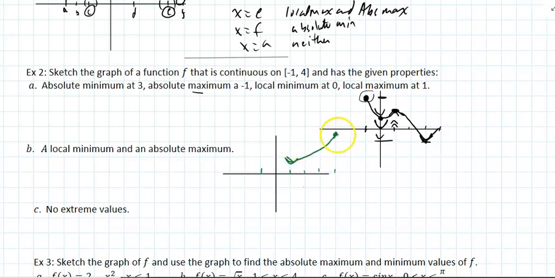That'll do it. There. That graph has an absolute maximum and a local minimum right there. It doesn't say anything about anything else. But that's good enough.